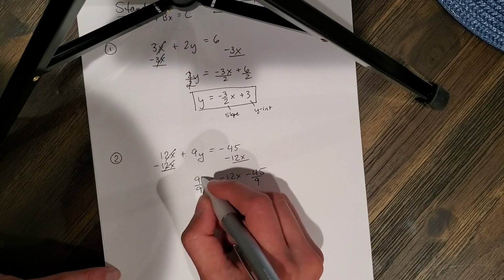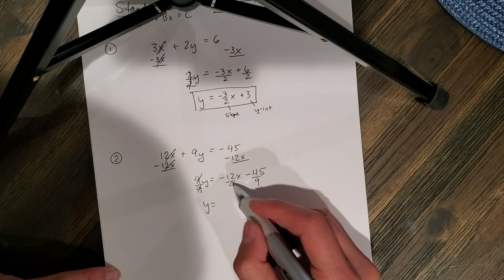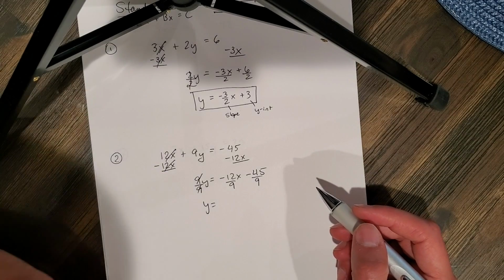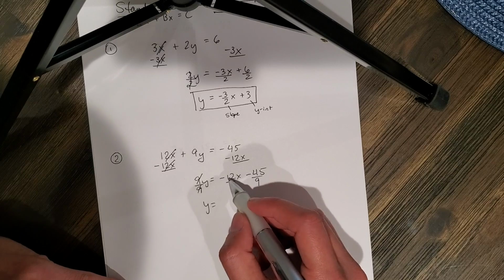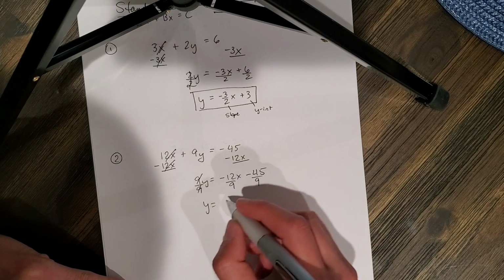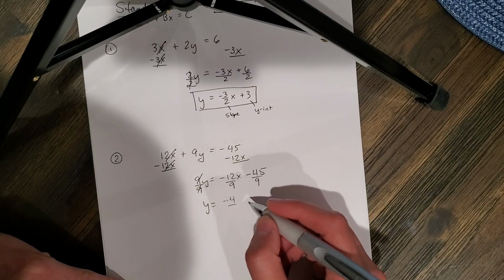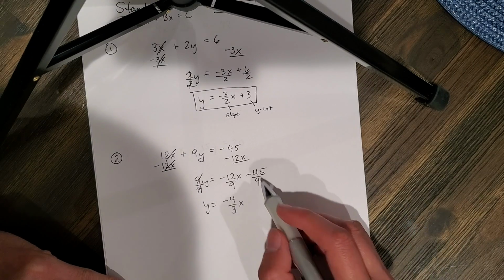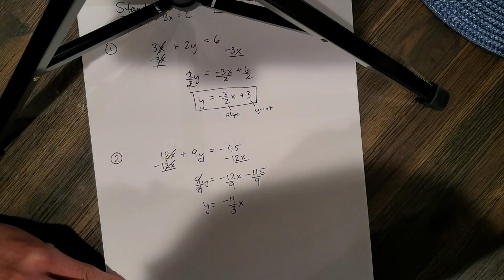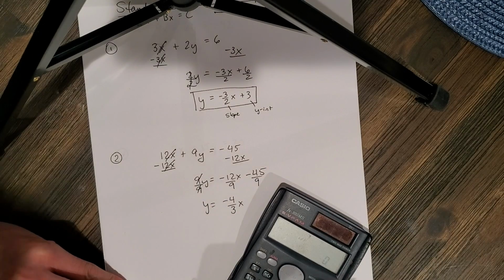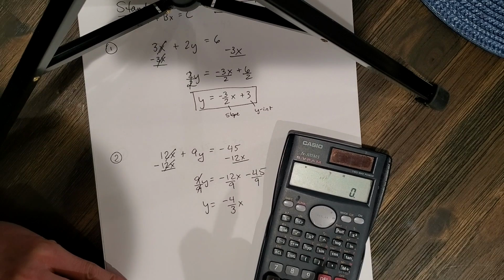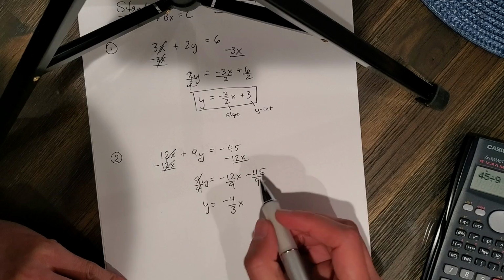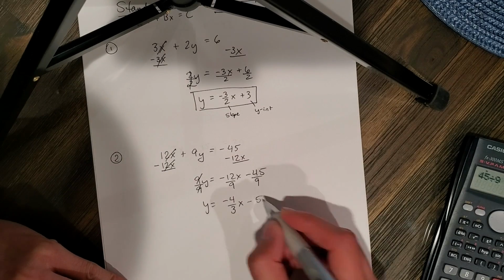all the way across. So here we have y equals, now here we have a fraction, negative 12 over 9. Now, I can divide that by 3. Each of these can be divisible by 3. So negative 12 divided by 3 is going to be negative 4. And 9 divided by 3 is 3. So that's what that reduces to. And then 45 over 9, if you want to use a calculator, you can go ahead and do that. So let's see, 45 divided by 9 is 5. And so since I have a negative, there will be minus 5.